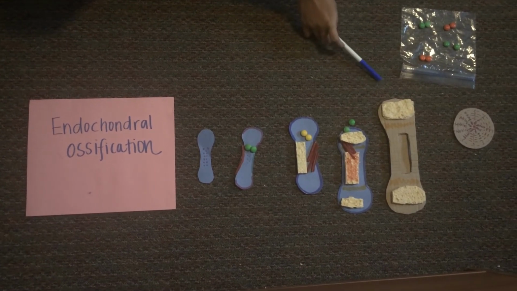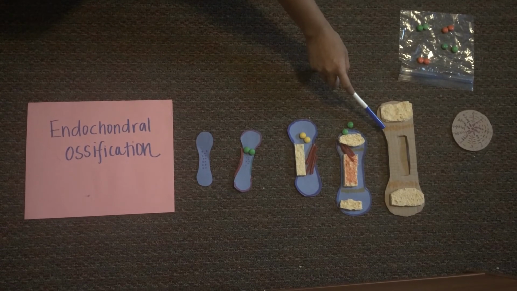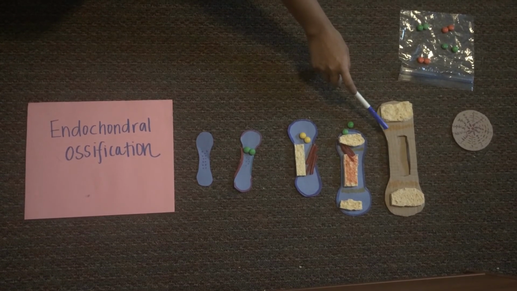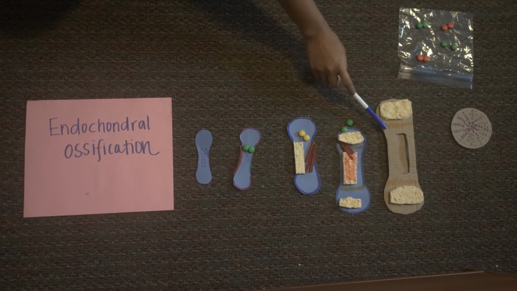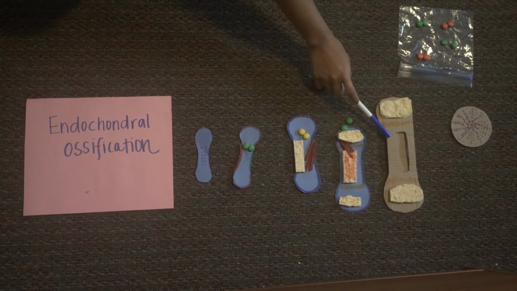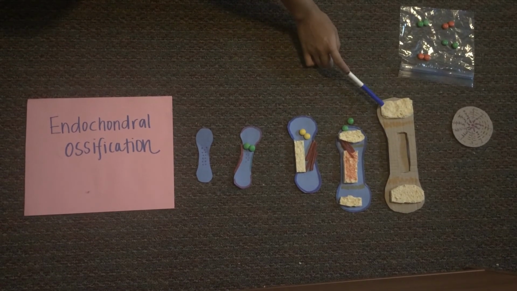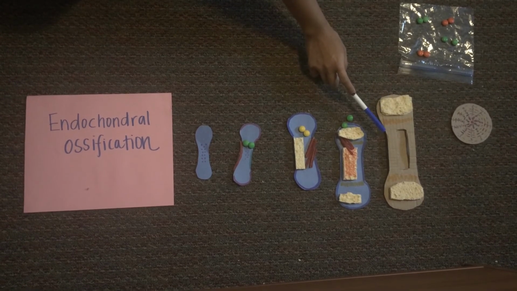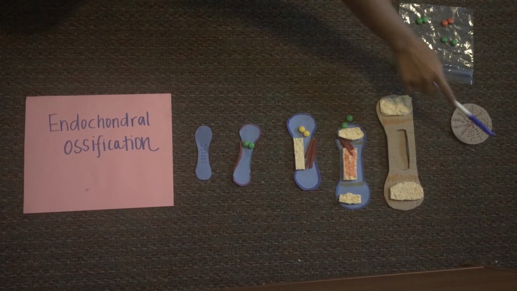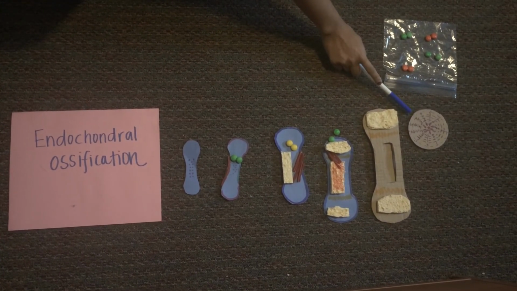As the bone continues to grow, the epiphyseal cartilage gets narrower and eventually turns into the epiphyseal line when the bone is done growing. At this point, most of the shaft is composed of compact bone, and the epiphysis consists of spongy bone. Compact bone consists of a series of osteons, or the Haversian system.